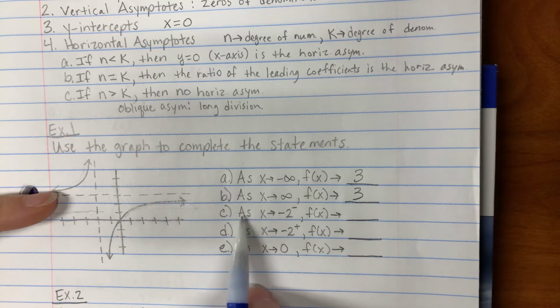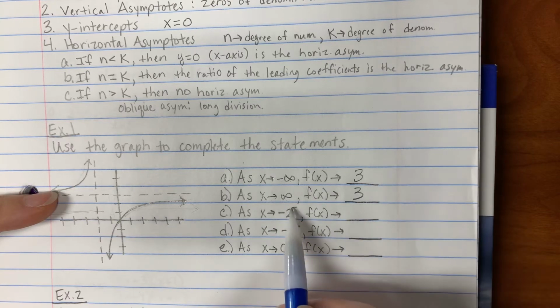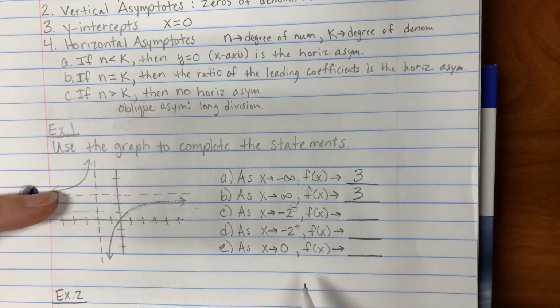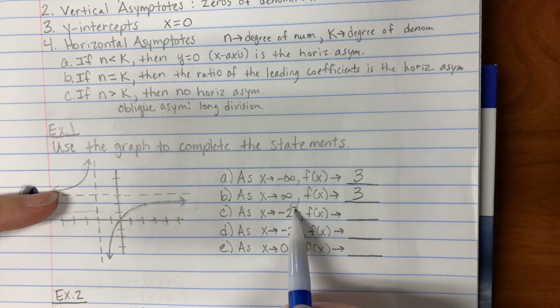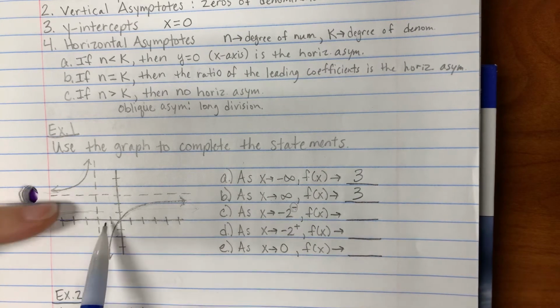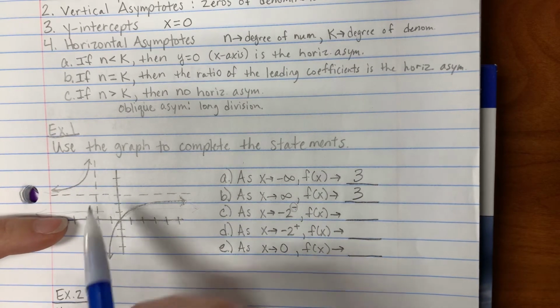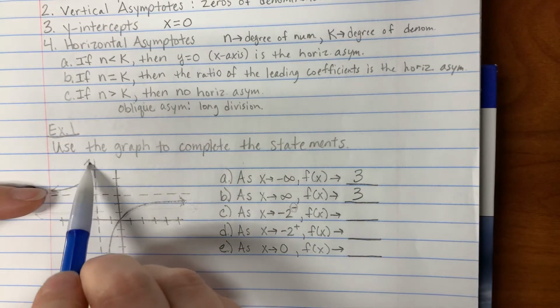Okay, they want to know this one. This has even more terminology in it. So as x approaches negative 2, and then it has this little negative sign that looks like an exponent. This is saying as x approaches negative 2 from the left, because the negative side of my graph is the left side. So they want to know as x is getting closer and closer to negative 2, which is right here, that's this asymptote, from the left-hand side.